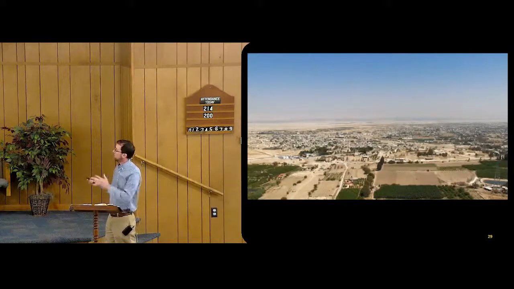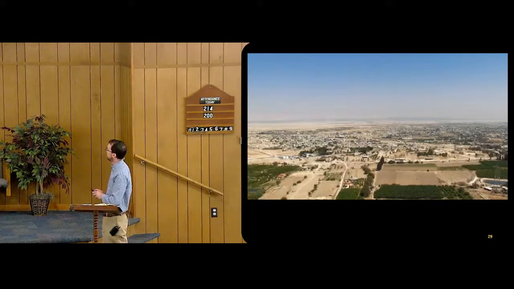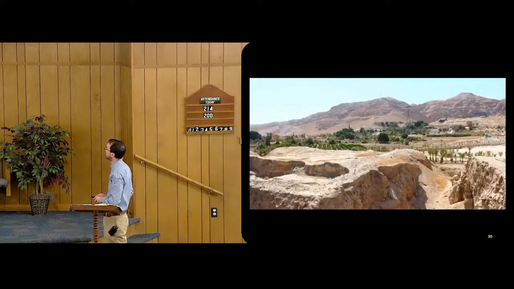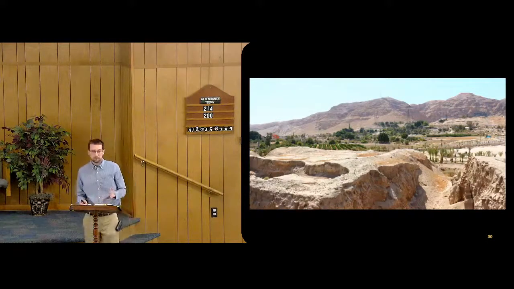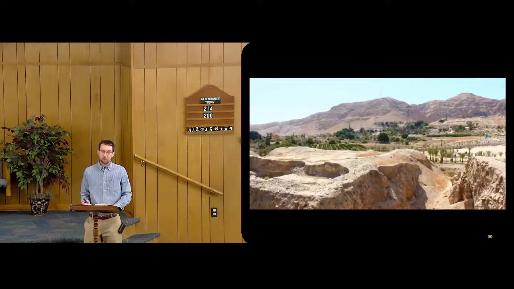This next shot is going to be from down on the tell itself. If you're looking directly behind you and you're looking at where this photo is being shot from, it looks like that. Okay, so those hills are very close there. Very close.